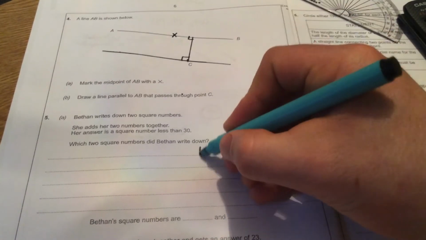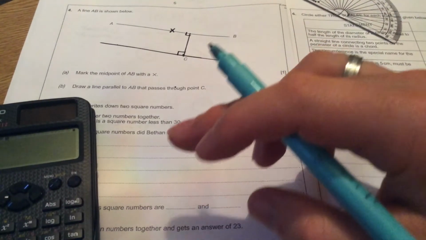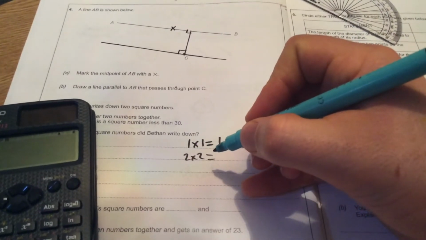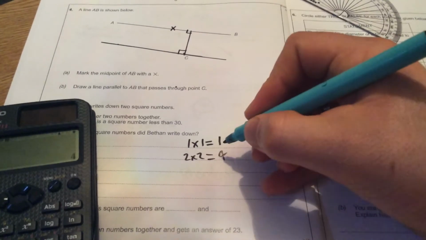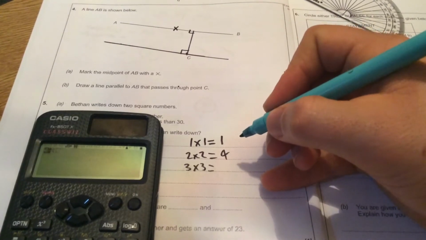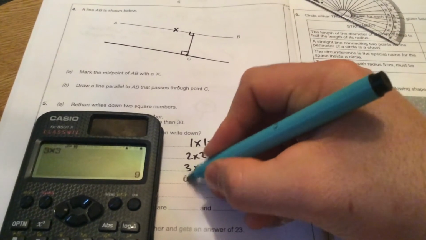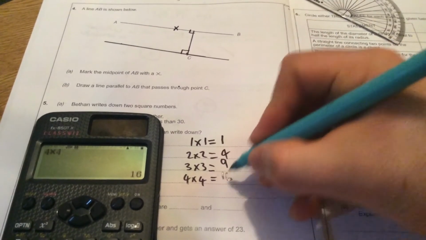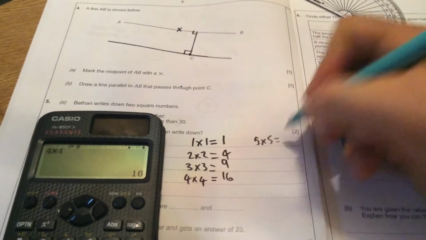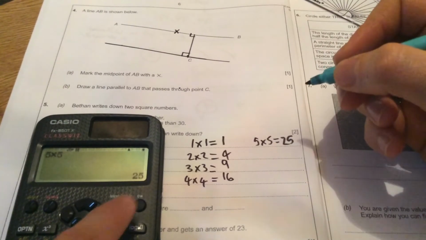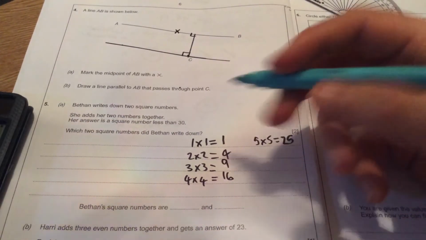So if I start on my calculator, I go 1 times 1. Remember, don't do anything in your head, okay? It's a waste of time. 1 times 1 is 1. 2 times 2 is 4. 3 times 3, 9. 4 times 4, 16. And 5 times 5 is 25.